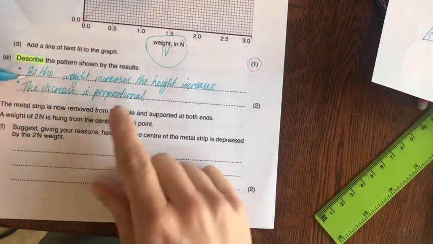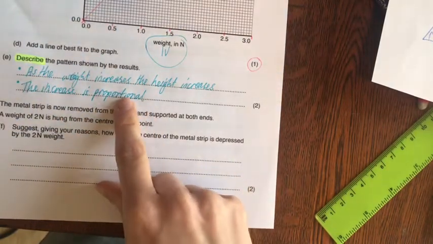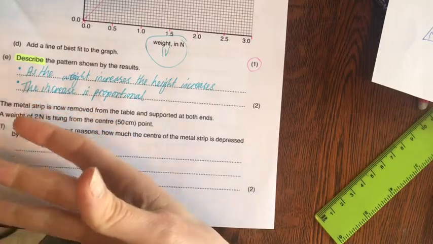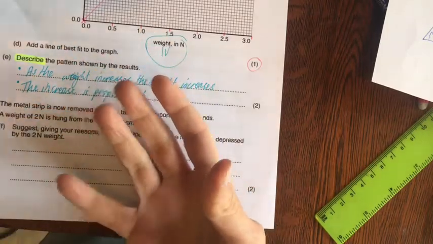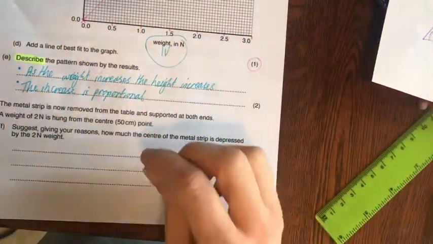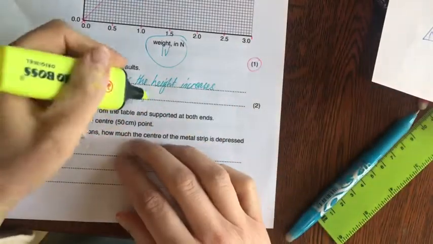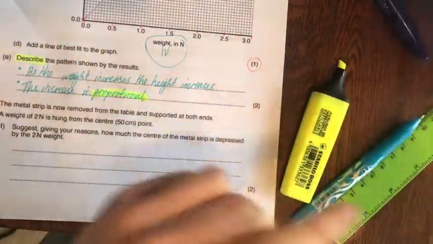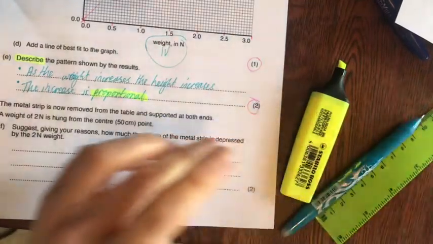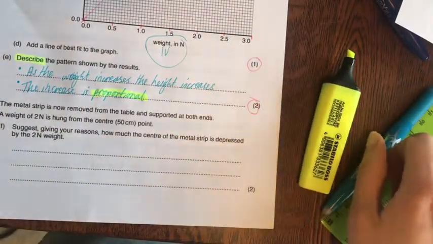Now, I will allow you the mark, even if you didn't use the word proportional. If you said it's going up at the same rate, or anything that means that, then that's fine. But proportional would be an exceptional word to use. That would be the ideal word to use, guys. So try and get using those scientific words.